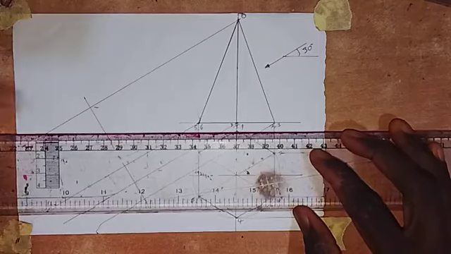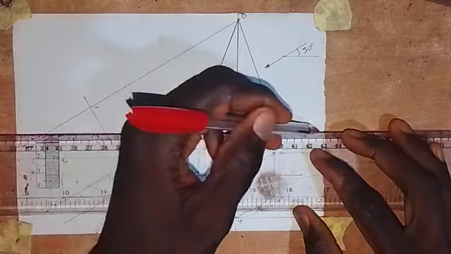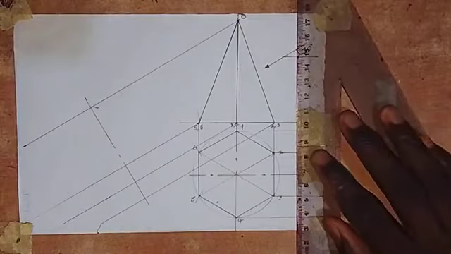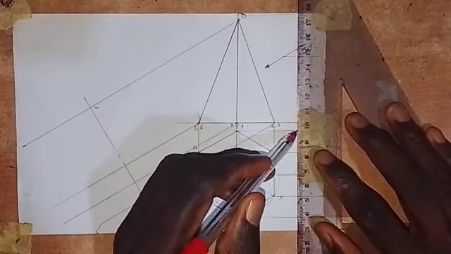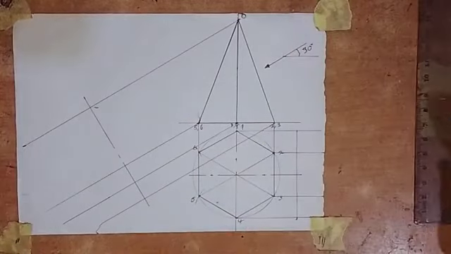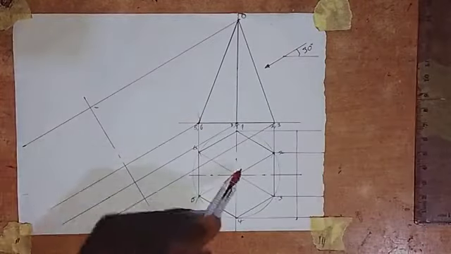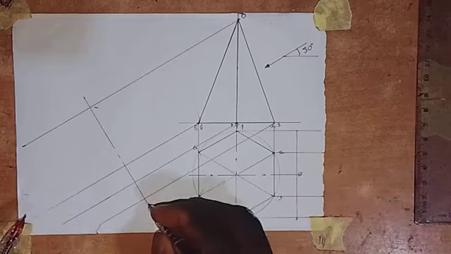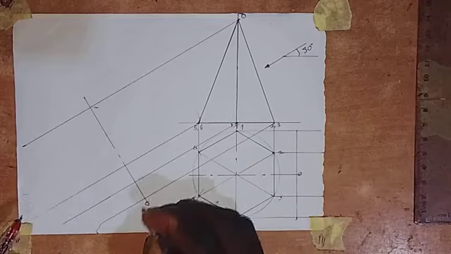Then come to point 1 here, so you draw a horizontal line to this side, and then we are to draw a vertical line here. So from here, draw a vertical line. Now this middle point here will be point 0, so we call it 0. So this is point 0, and that is what we are going to put here.